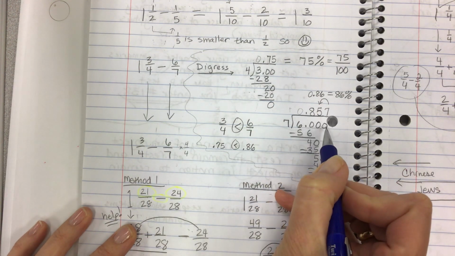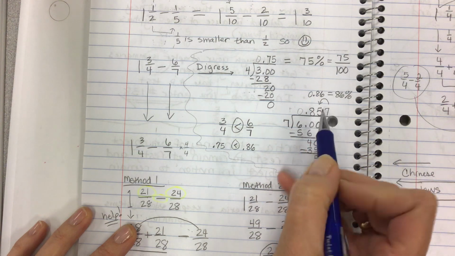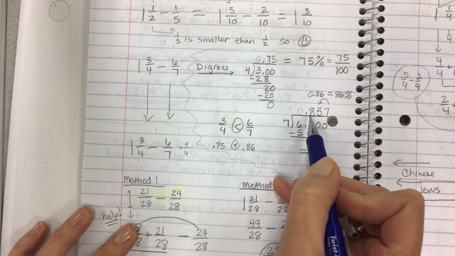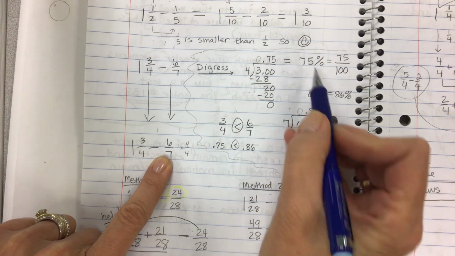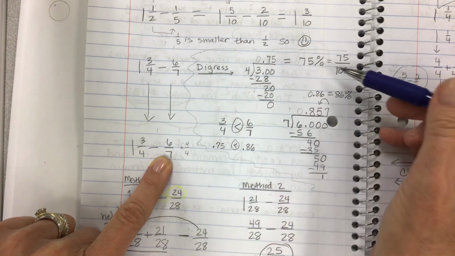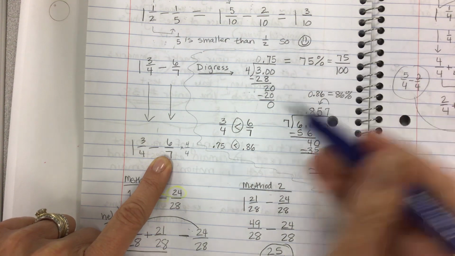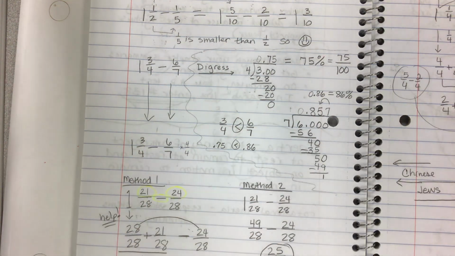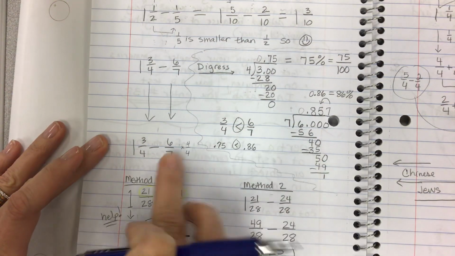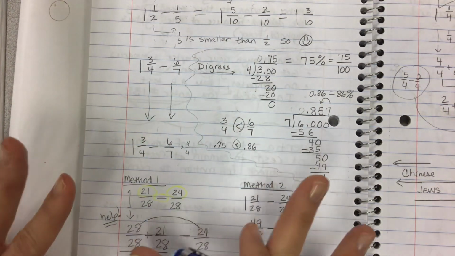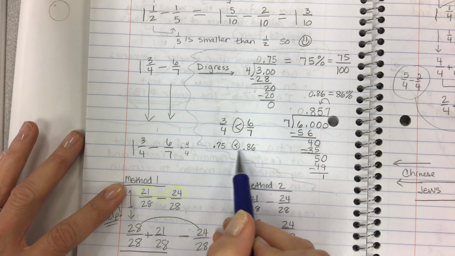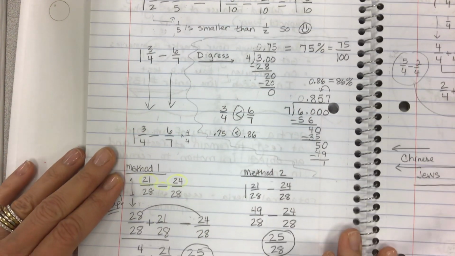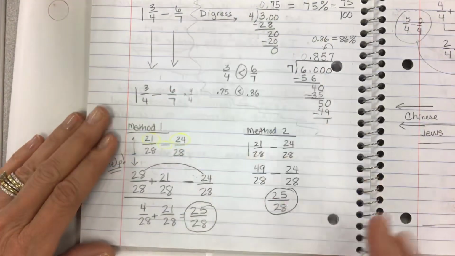Annex the decimal and a couple of zeros, keep going, and then you can see that if you were to round this, it is approximately 86% compared to 75%. So they're pretty close, but this fraction has greater value. You can always do that for any fraction if you ever want to know exactly. It's so much easier to compare their value when it's in decimal format. But I digress. That's why I wrote that.